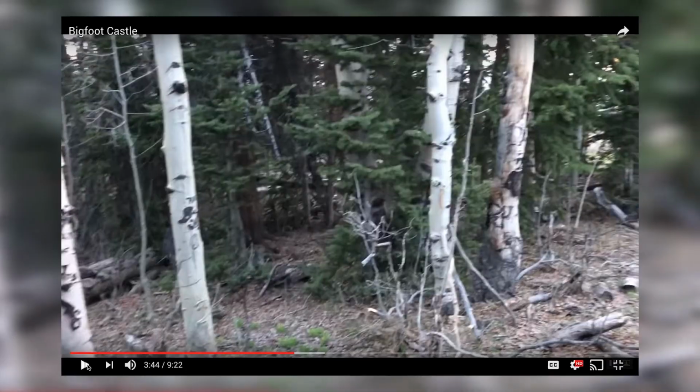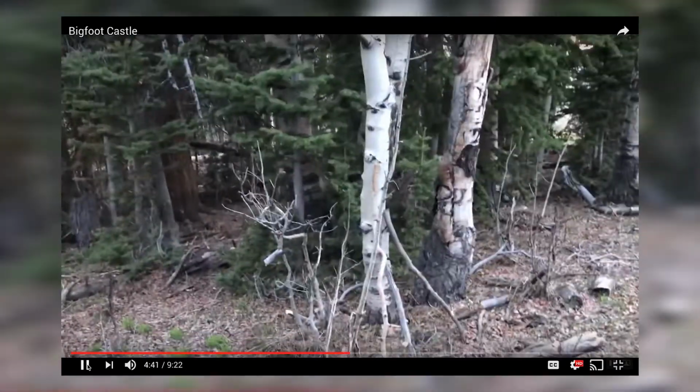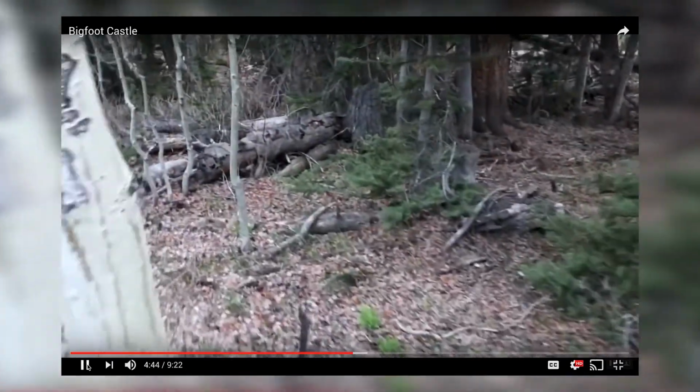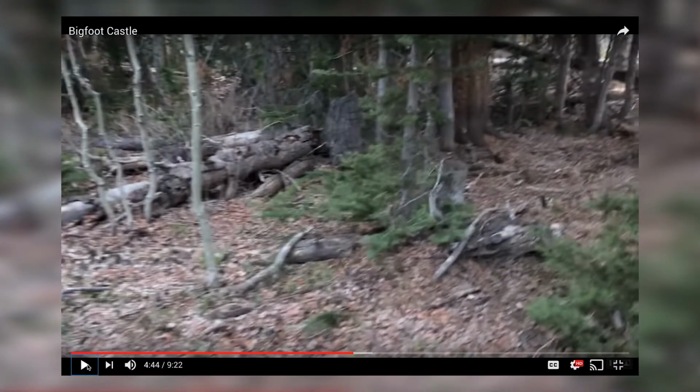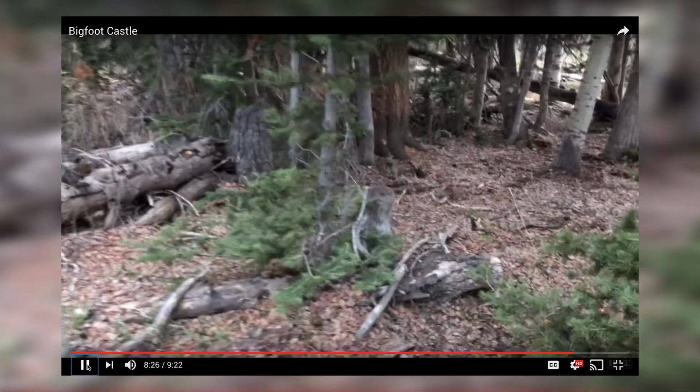So let's hit play. And then I'll hit 5. And that looks unnatural. So that took us to the halfway point. We can go to the 90%.